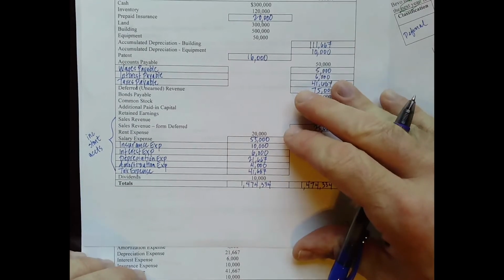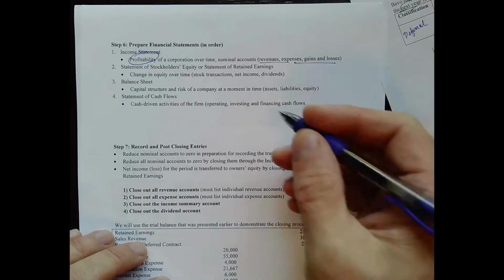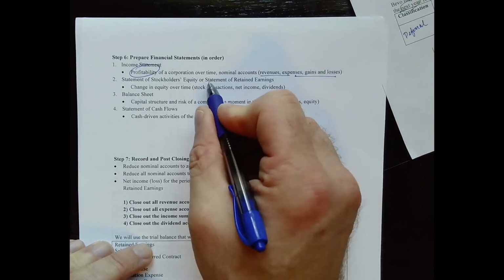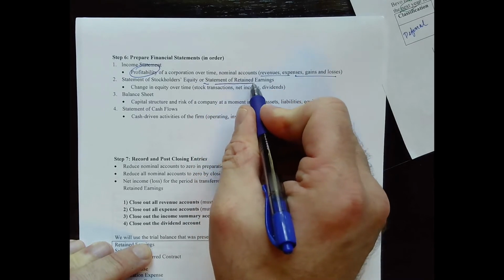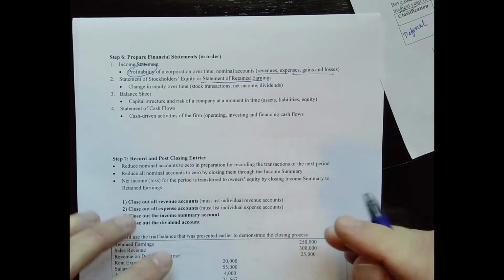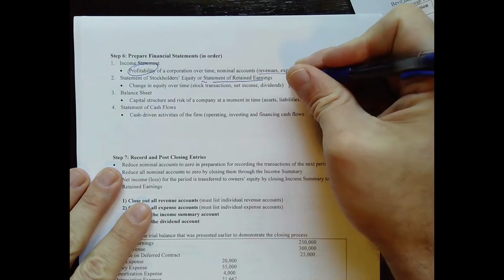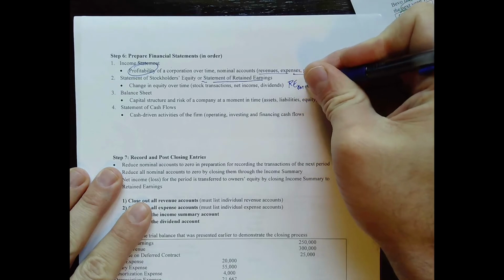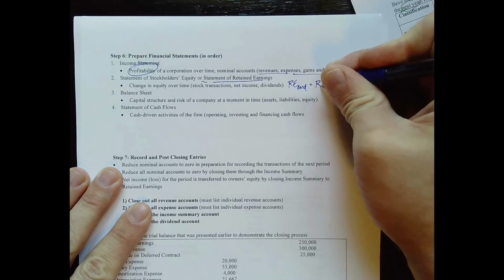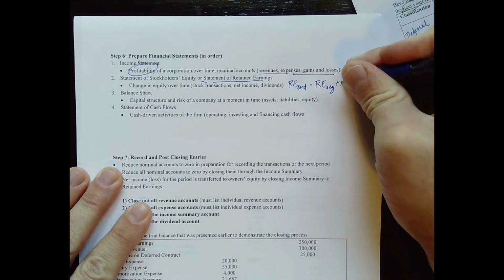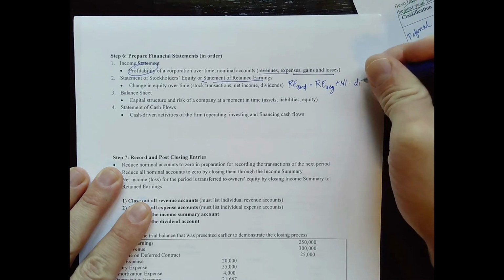But then once we have the income statement, we can move into calculating the statement of stockholders' equity, or like I said, sometimes we're calling it in this class the statement of retained earnings, because stockholders' equity looks at both direct and indirect investments. Really, in our class, we're focusing on that indirect investment. Remember that retained earnings at the end of any period is equal to retained earnings at the beginning of that period plus net income minus dividends.